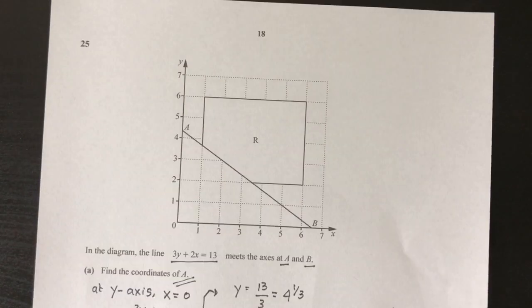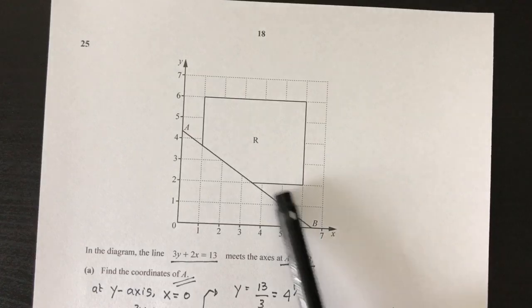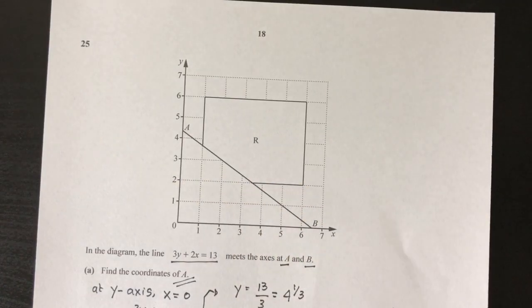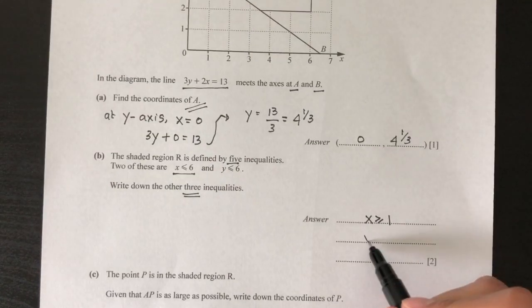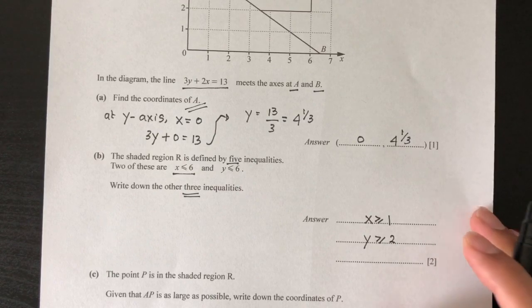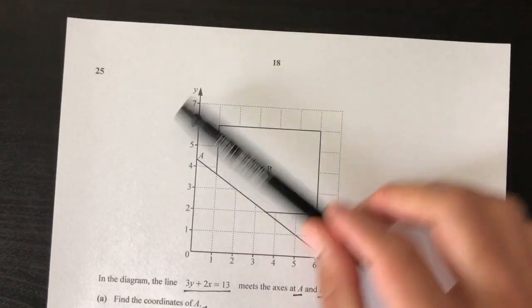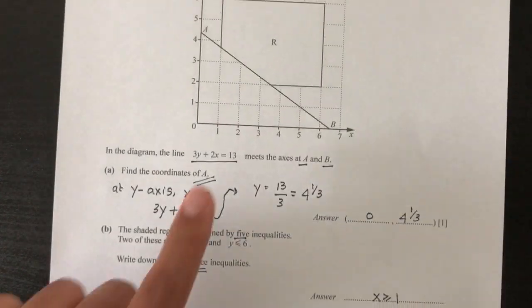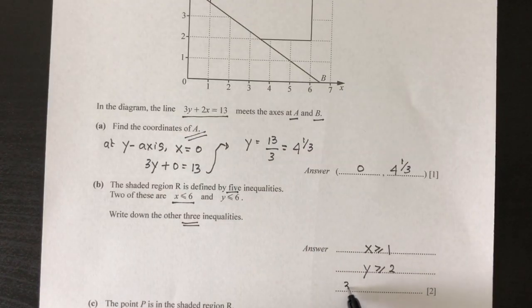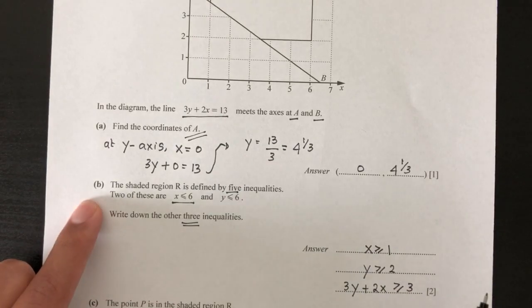The next one, we have this line. It is y is more than or equal to this line. And finally, we have this line, right? It has to be on top of this line, so that will be this equation. So let's write this down as 3y plus 2x is more or equal to 13. Okay, and that's it for part B.